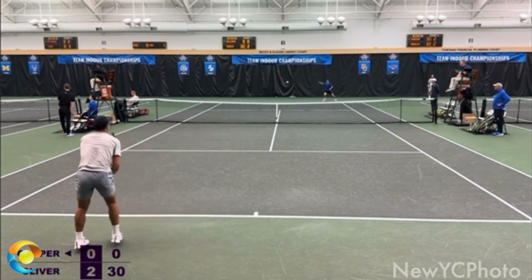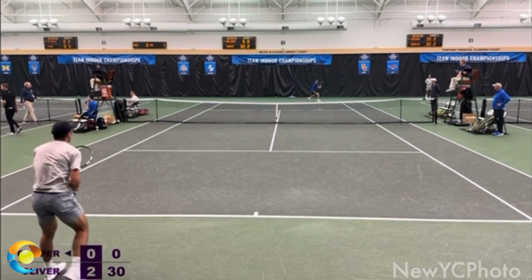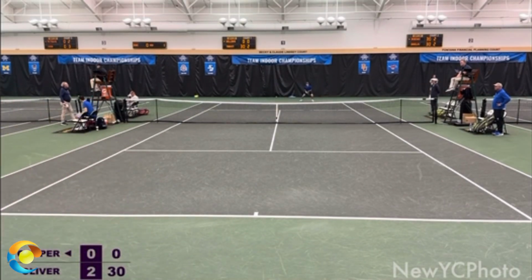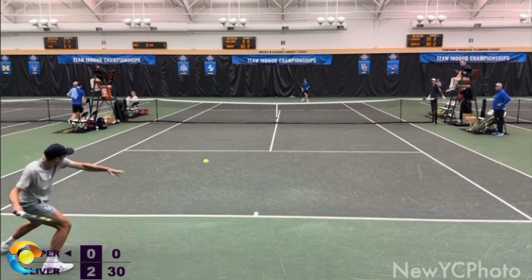Rallying, whether you're at the net, even return of serve, be in the air as your opponent hits, there's no doubt. You're going to gain confidence, win more matches, and play much better tennis.